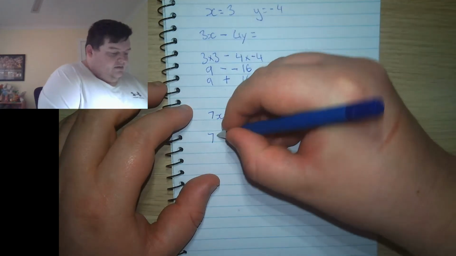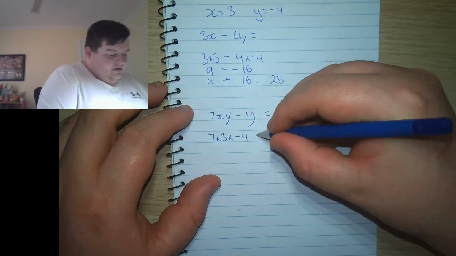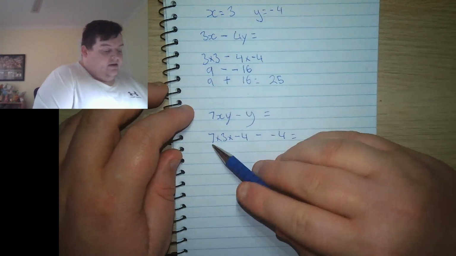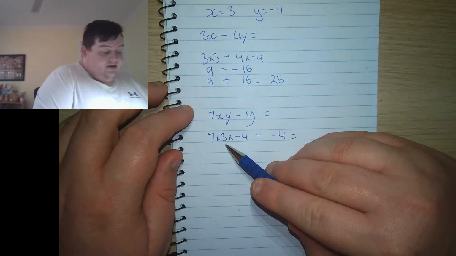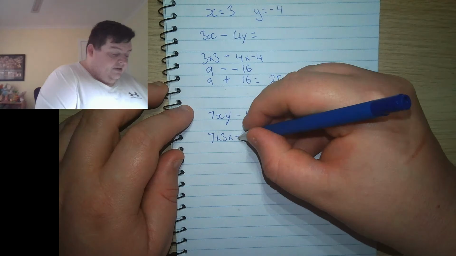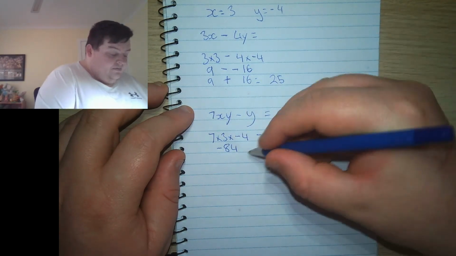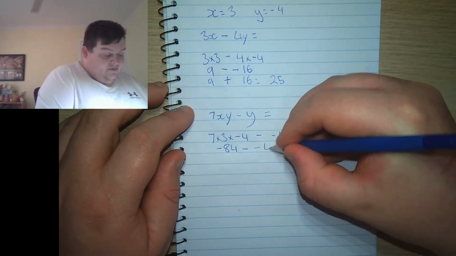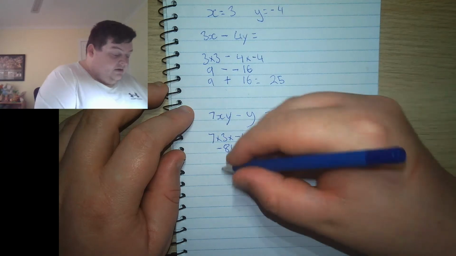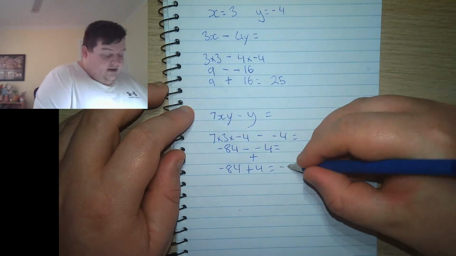Well, you have 7 times 3 times negative 4 minus negative 4. 7 times 3 is 21, times 4 is 84, and because there's a minus included in this, it's negative 84, minus negative 4. And remember, a minus and a minus are the same as a plus. So negative 84 plus 4 equals negative 80.